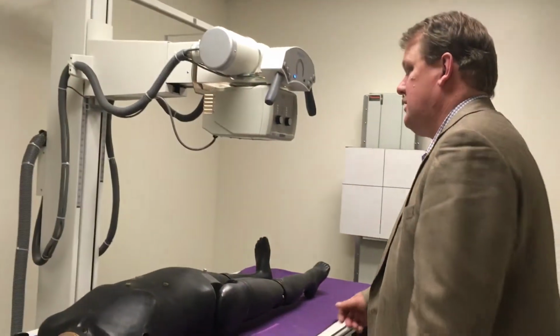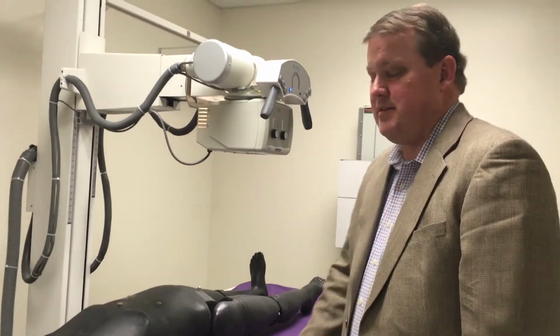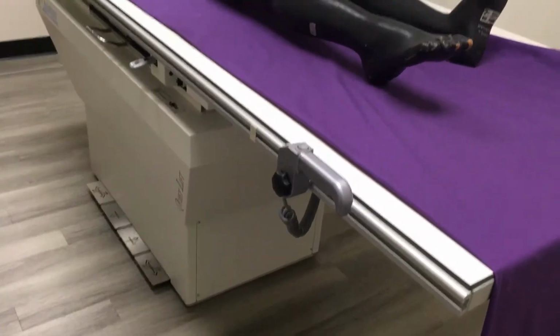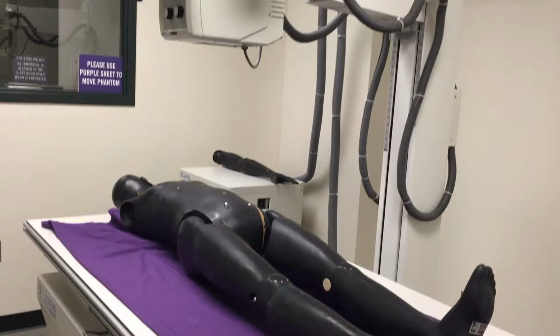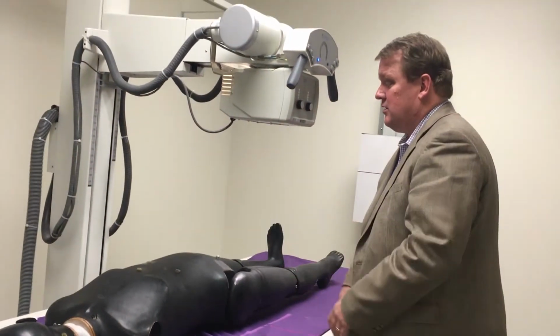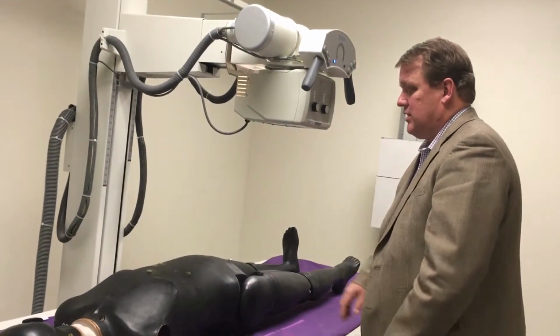Okay, so this is an x-ray room. It's a simulation x-ray room where we have a phantom. And this phantom has a real skeleton encased in this acrylic. And we will position this phantom. So like we'll be taking an x-ray in this case.